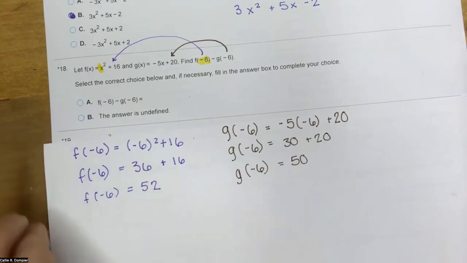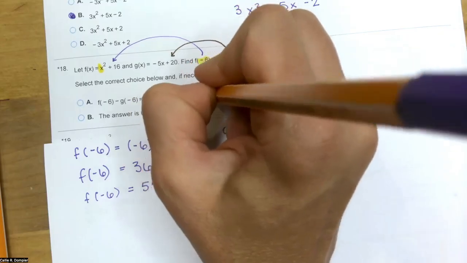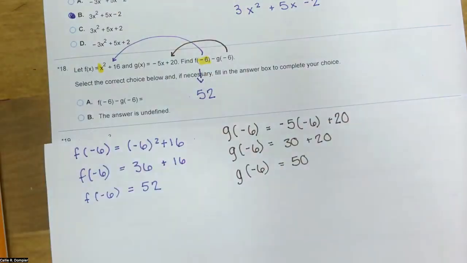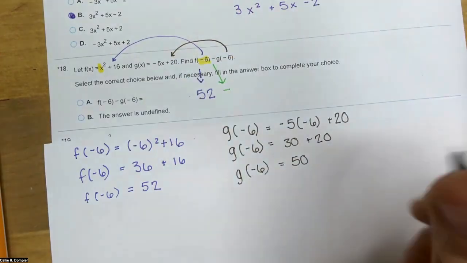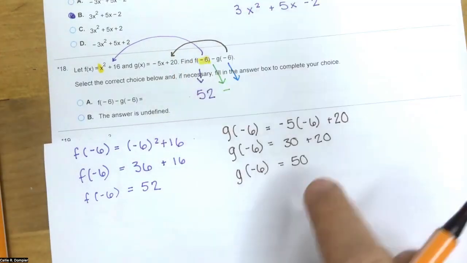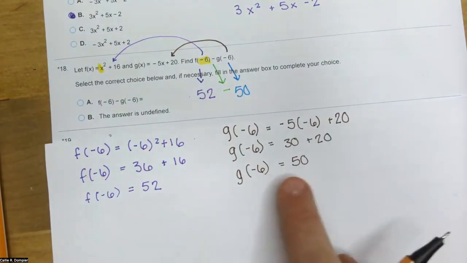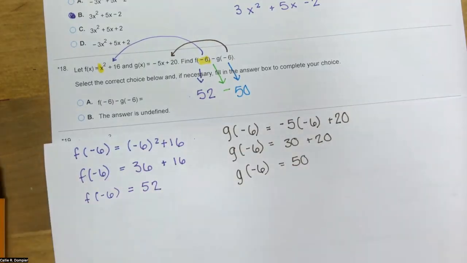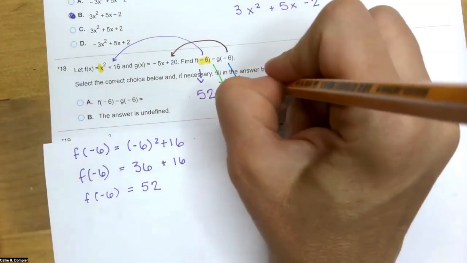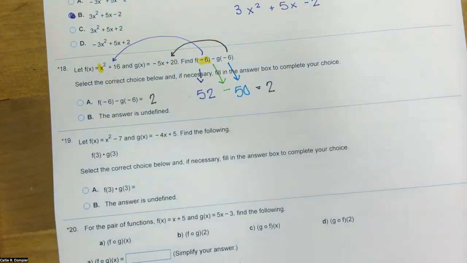So now we know f of negative 6 is 52. Keep that same minus sign. Minus g of negative 6 is 50. That one's positive, just making sure that I don't make a mistake like that, right? And then we say equals 52 minus 50 equals 2. Good.